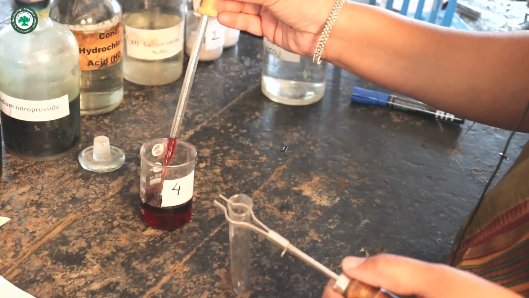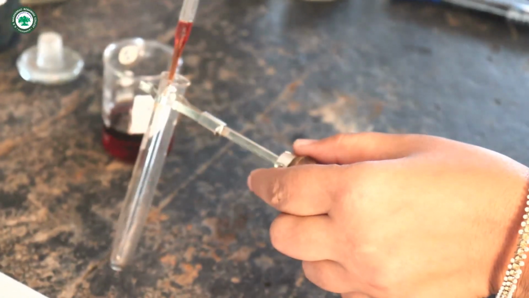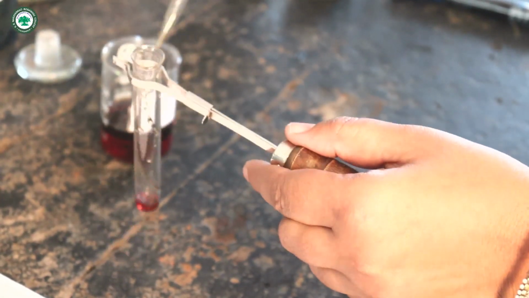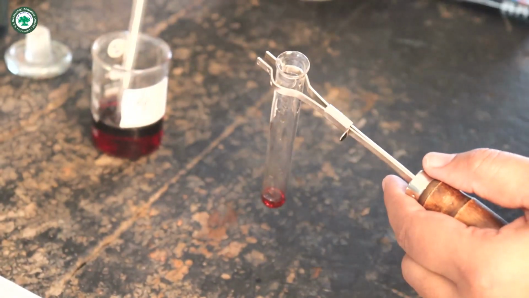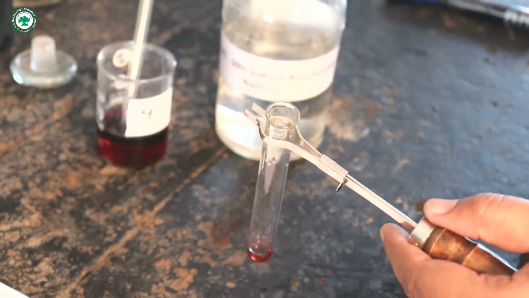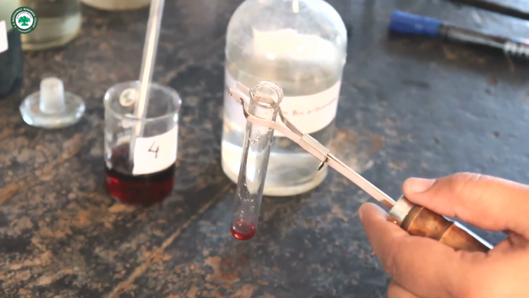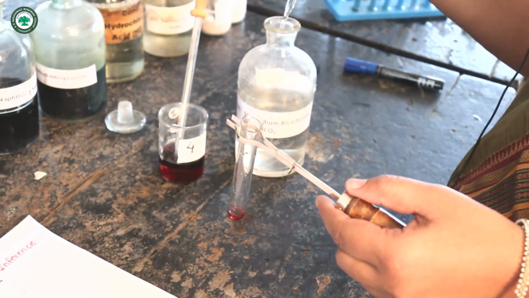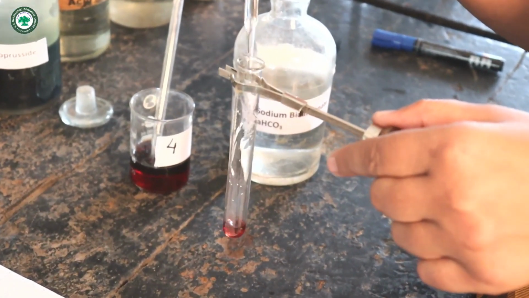Then add a small amount of compound number 4, for which functional group is to be detected. Then add 10% sodium bicarbonate. If there is brisk effervescence of CO2, then carboxylic group is present.